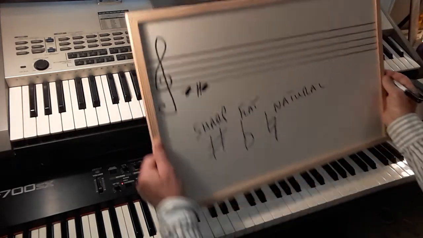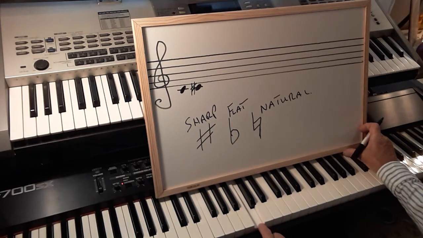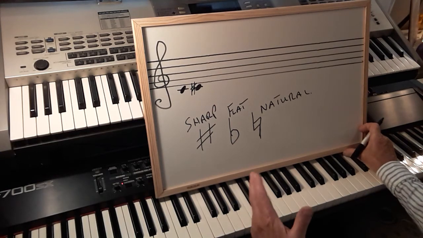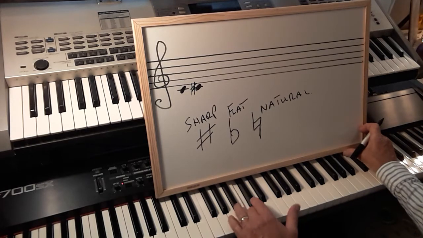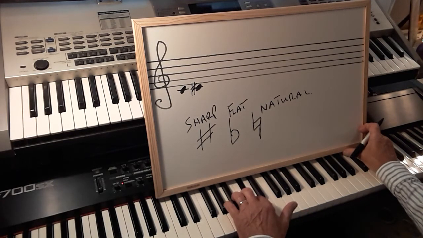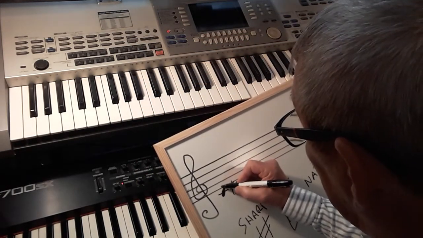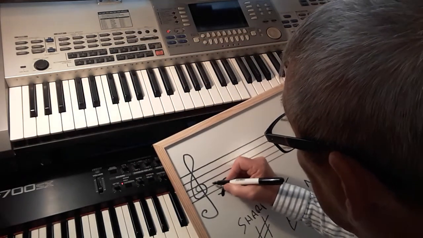Now I'm going to put the sharp there at the side of that. So what we've done, we've started on middle C and we've sharpened the C because we're moving to the right. We've raised the pitch of sound so it's got higher. C sharp, and from C to C sharp is a semitone.